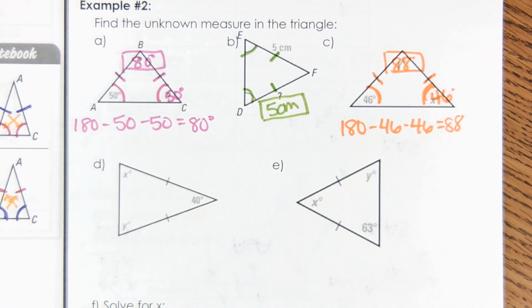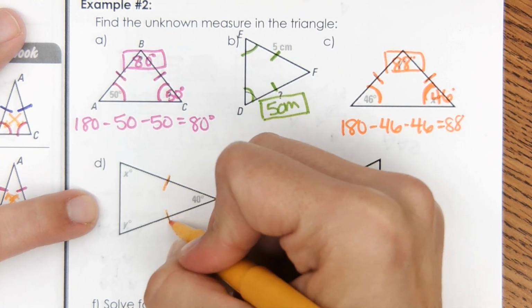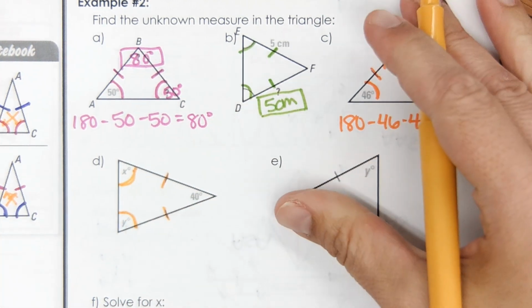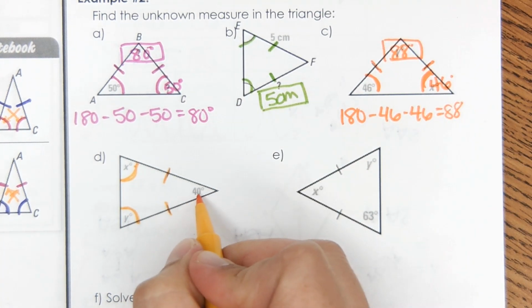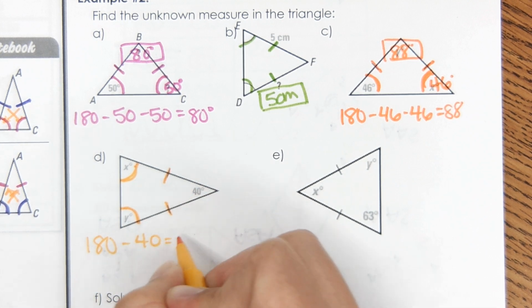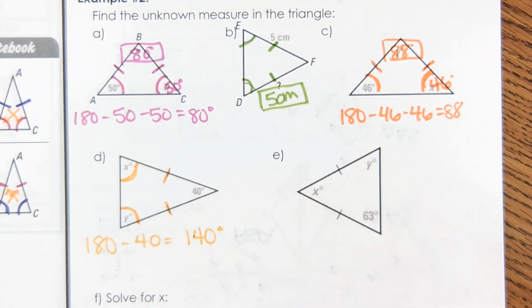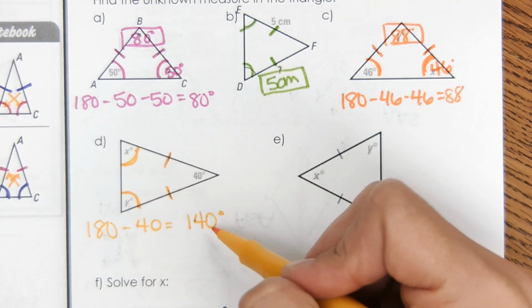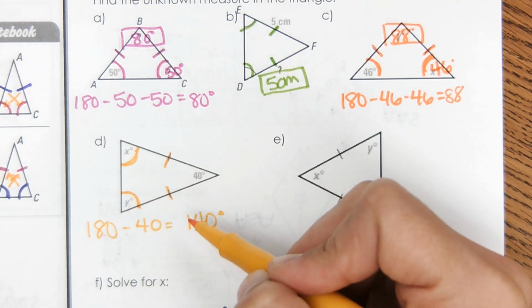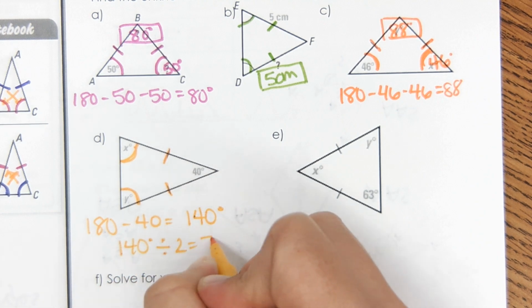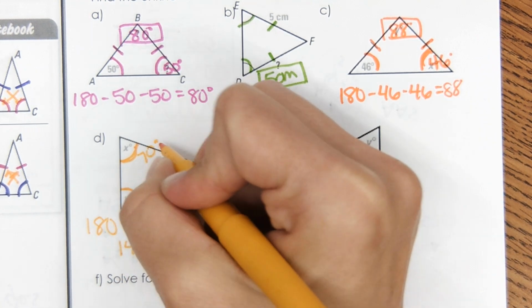Okay, and D, it shows these two sides the same, so therefore these are our base angles right here, opposite those sides. For this one, we're going to start by subtracting 40 from 180 to get 140 degrees. And then since these two base angles are the same, it's going to split these degrees evenly. So we just do 140 divided by 2, and that gives us 70 degrees for each angle.